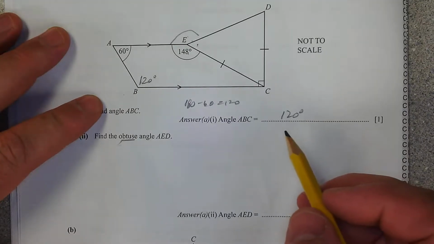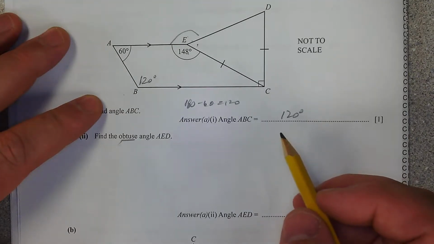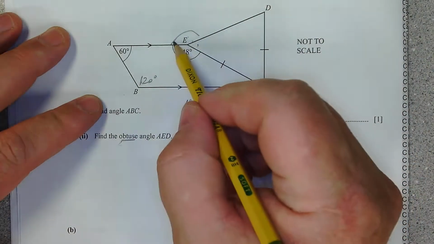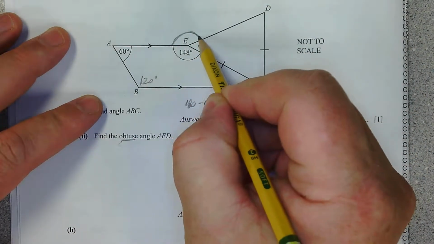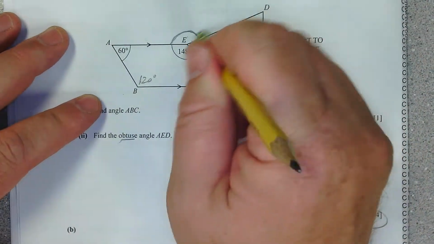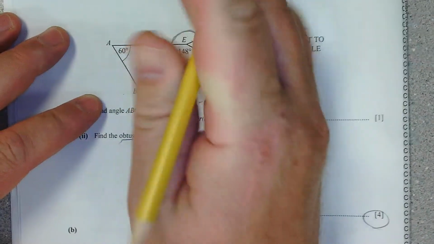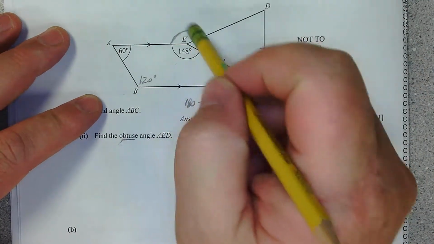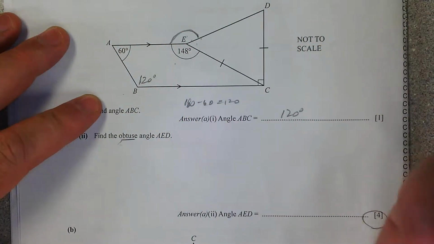All right, the obtuse angle. Now, I know it means this angle because that's obtuse, not this angle. If it's more than 180, that's called reflex. So I know that it's talking about this angle right here and not the whole thing. All right, now let's go ahead and figure this out right here.